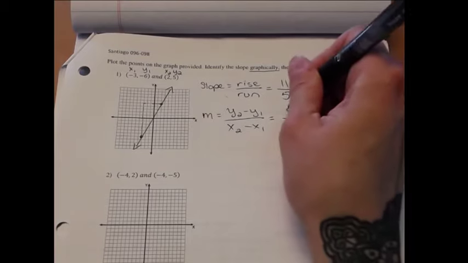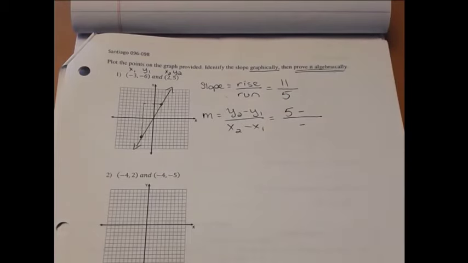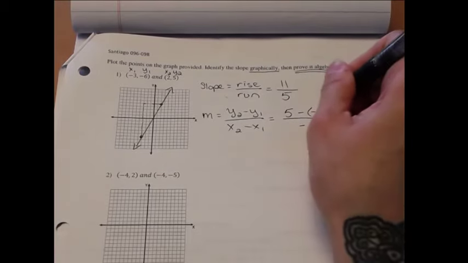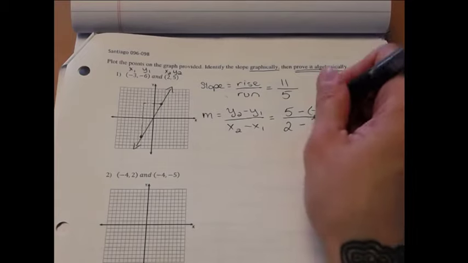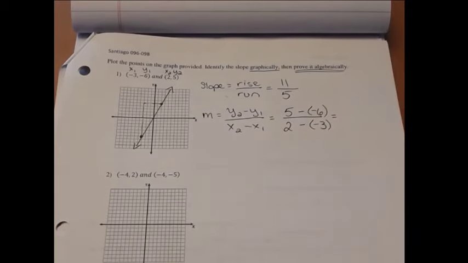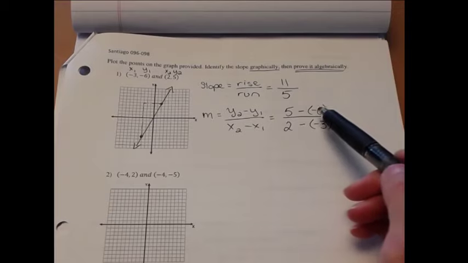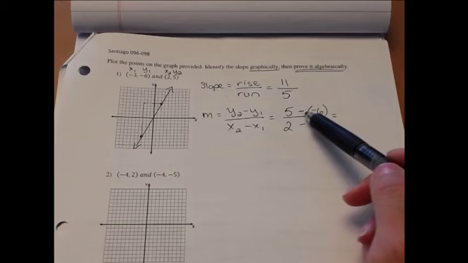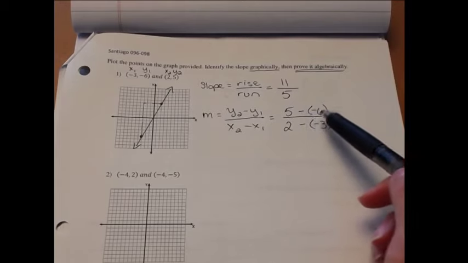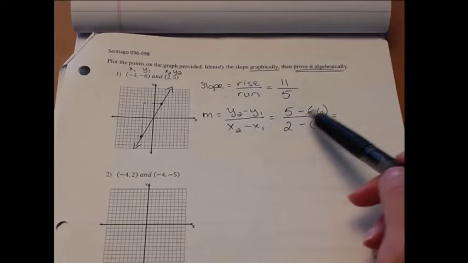Y2 in this case is a +5. Y1 in this case is -6. X2 in this case is a +2. X1 in this case is -3. Notice how I use parentheses. I write the -6 inside parentheses because we already have a minus here, and we want to note what ends up happening to this sign.